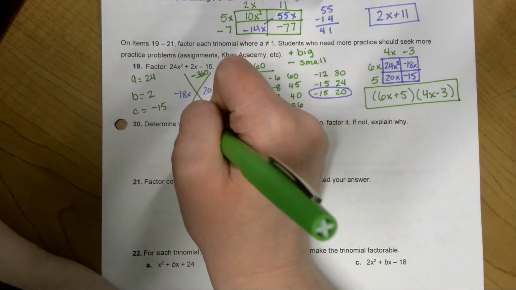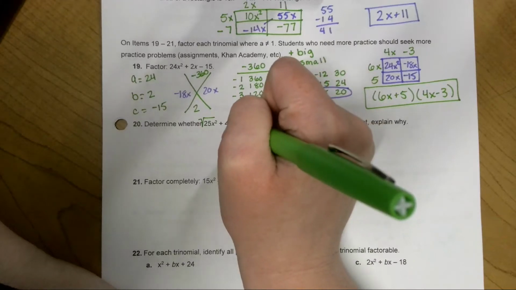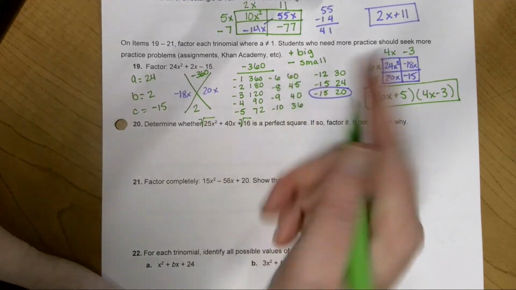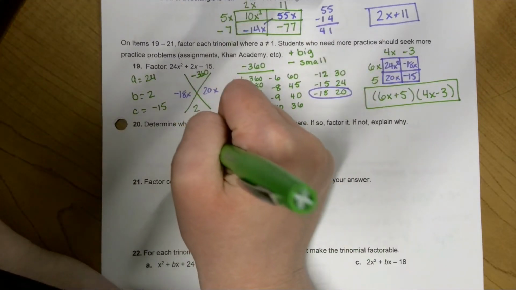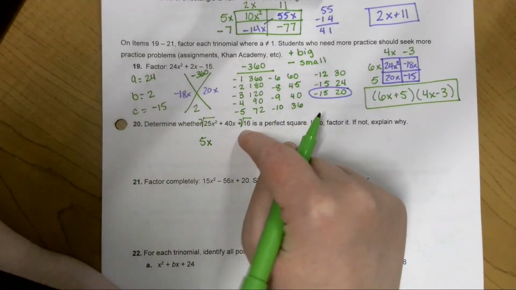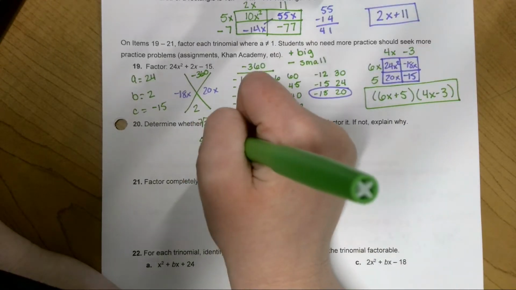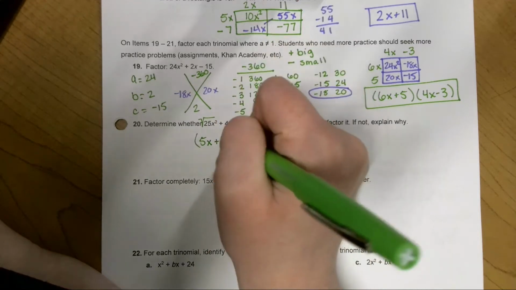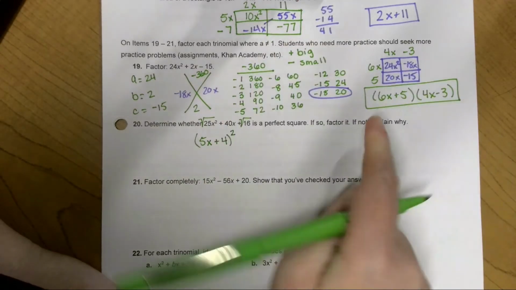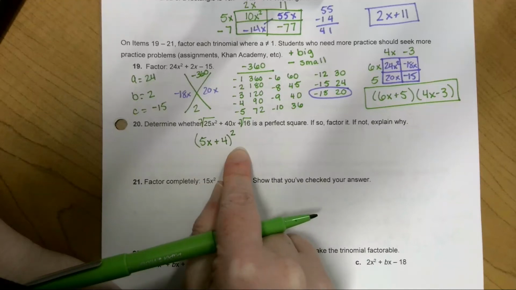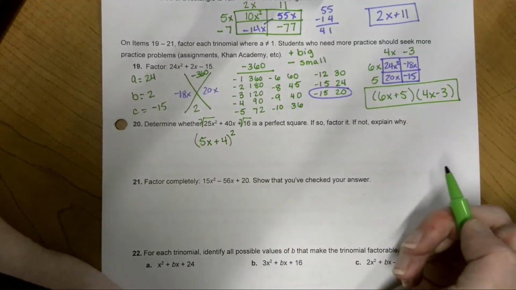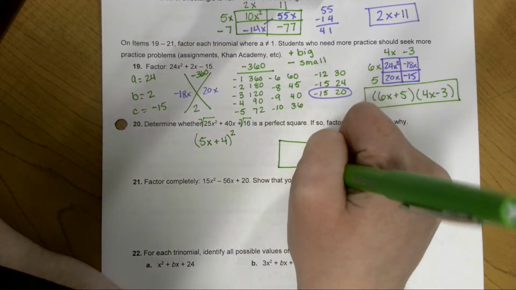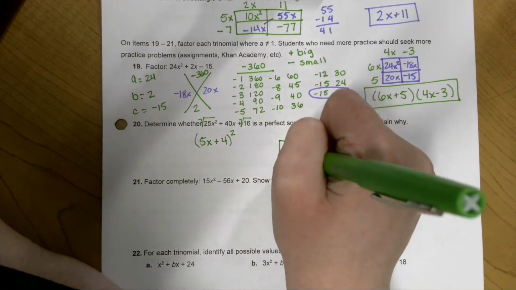So, let's take the square root of each. So the square root of 25x squared should be 5x. The square root of 16 should be 4. So if this is a perfect square trinomial, then it should factor to 5x plus 4 squared. Okay, now let's double check that that is indeed what it does.